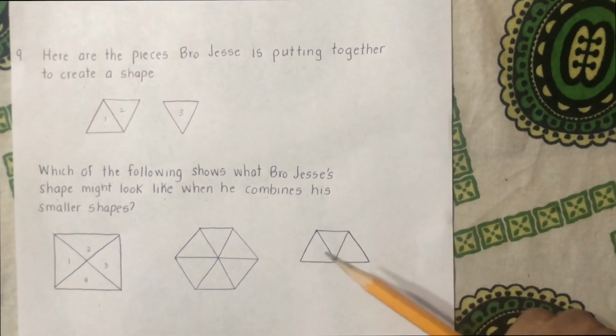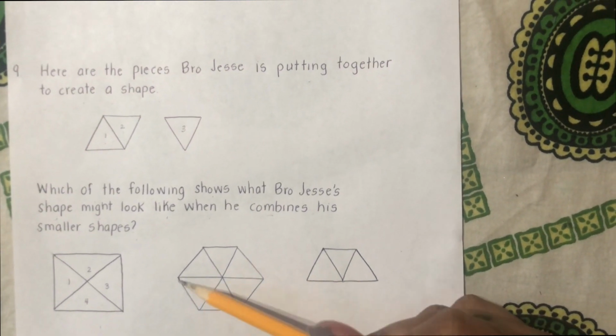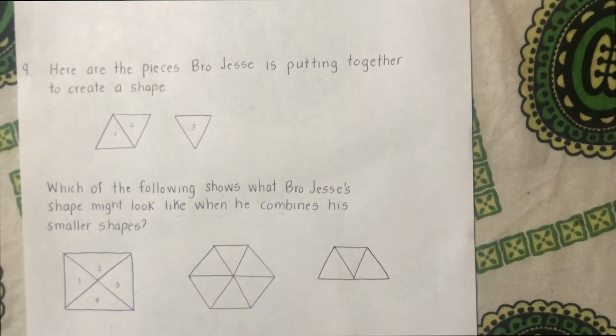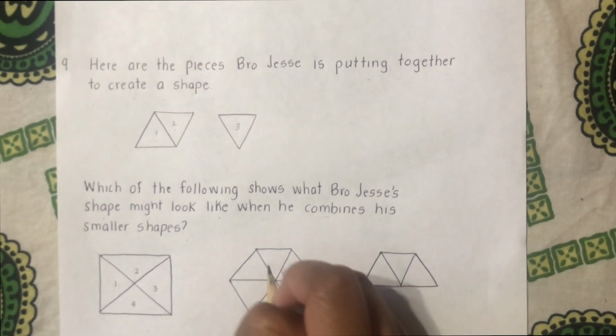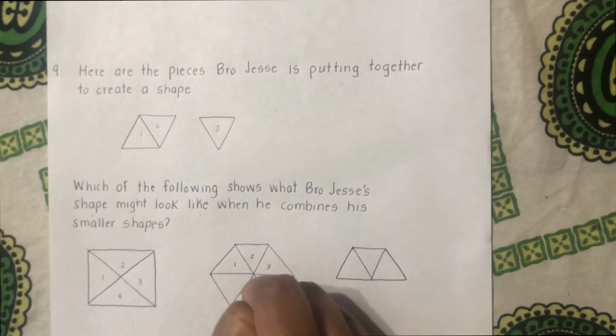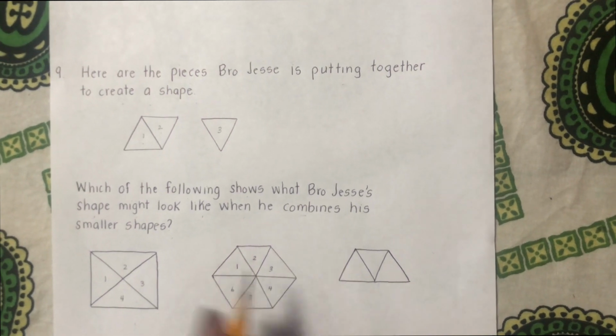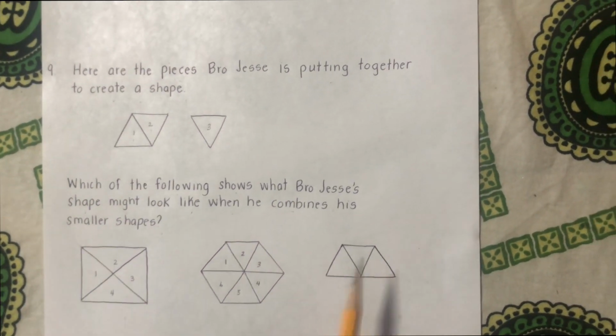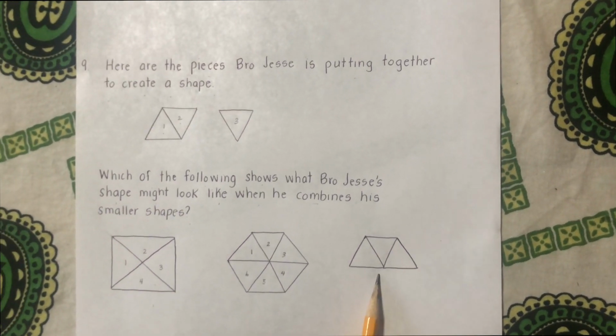Let's take a look at this shape here. What is this shape called? A hexagon. Good. Let's count the amount of triangles inside of this hexagon. 1, 2, 3, 4, 5, 6. I know that that's too many. Brother Jesse didn't have 6 triangles. He had 3. So let me come over here and look at this shape.